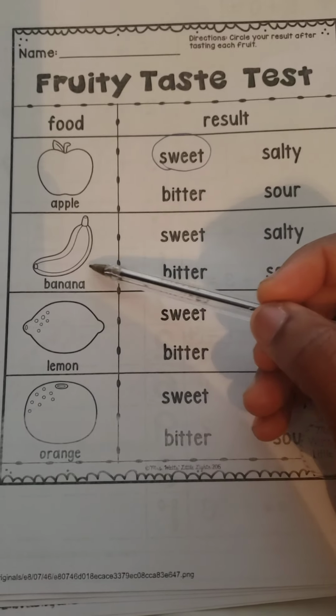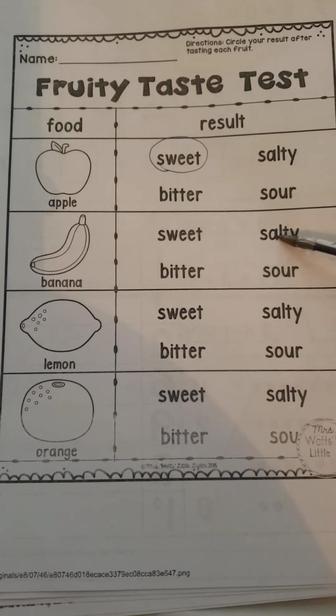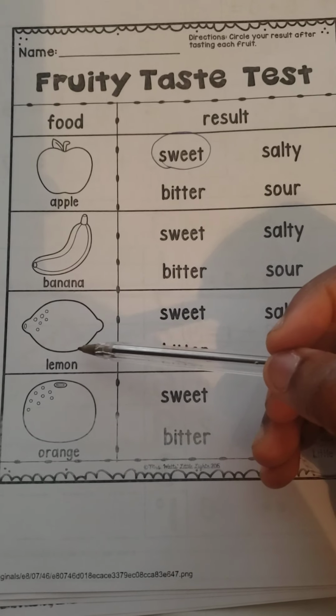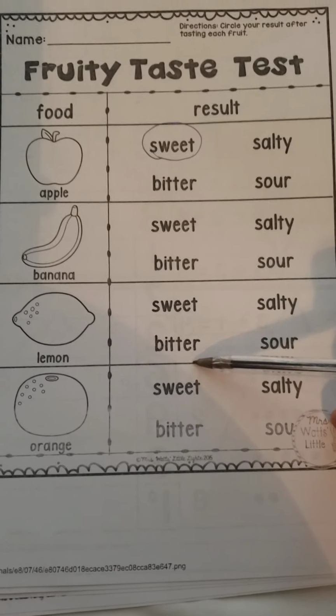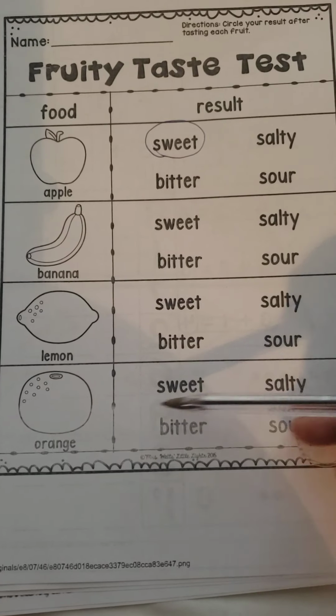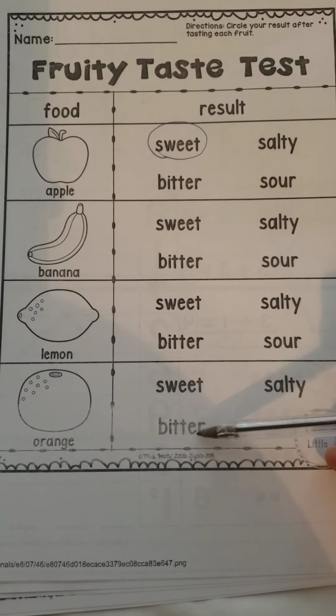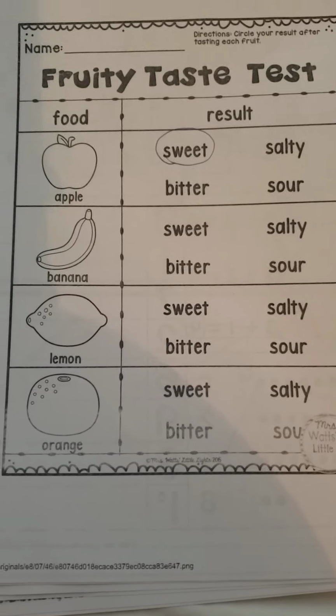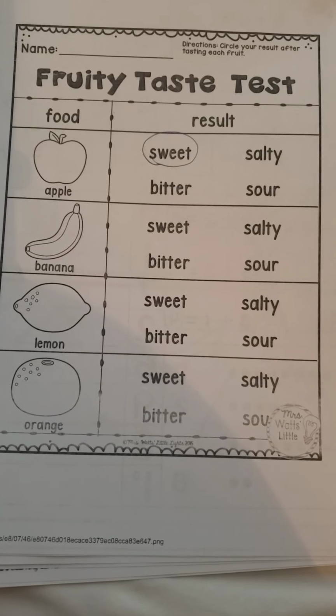Now this is banana. Was it sweet, bitter, salty, or sour? This is lemon. Was it sweet, bitter, salty, or sour? And this is orange. Was it sweet, bitter, salty, or sour? That's all you need to do for your science today.